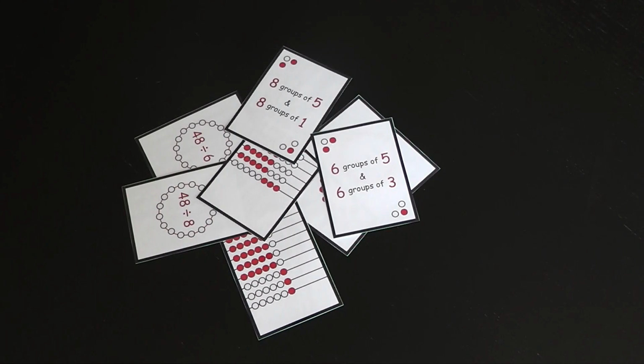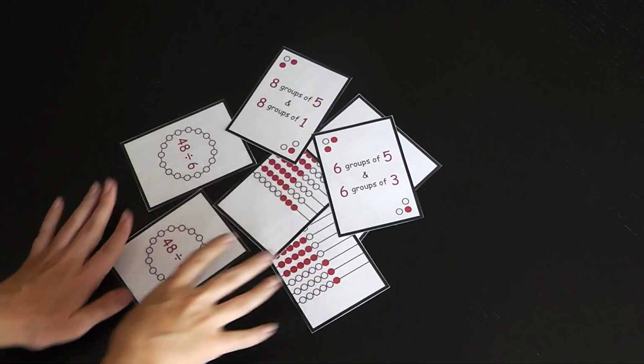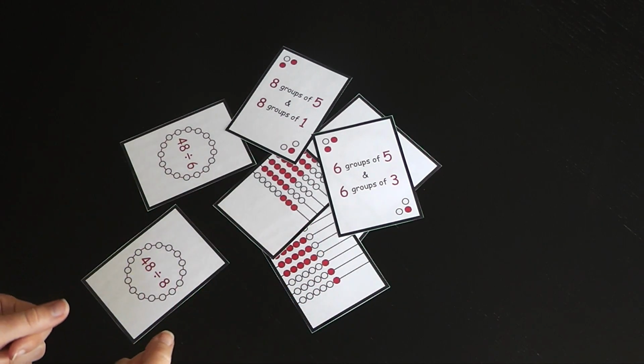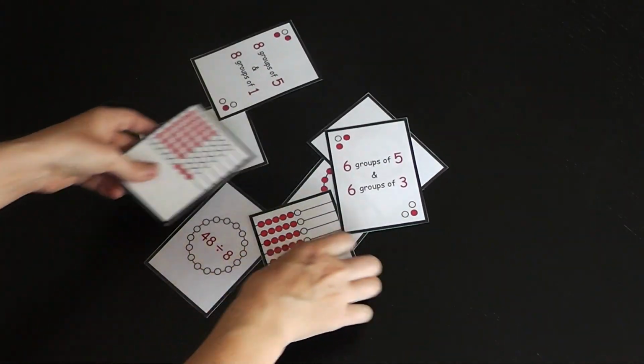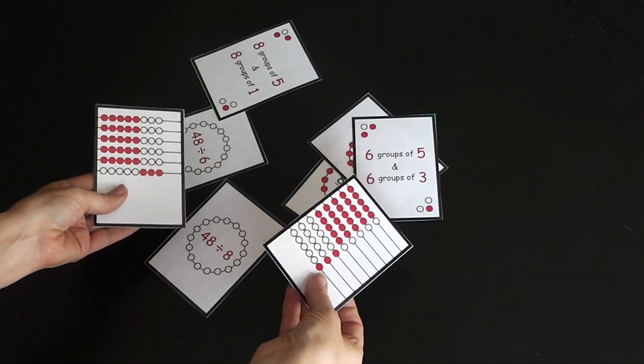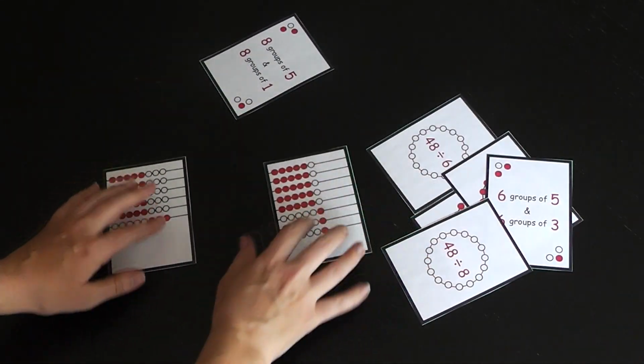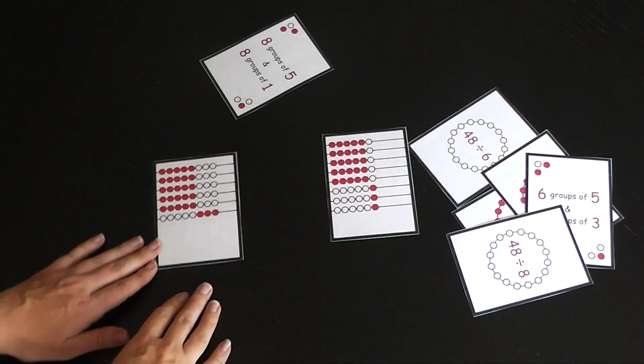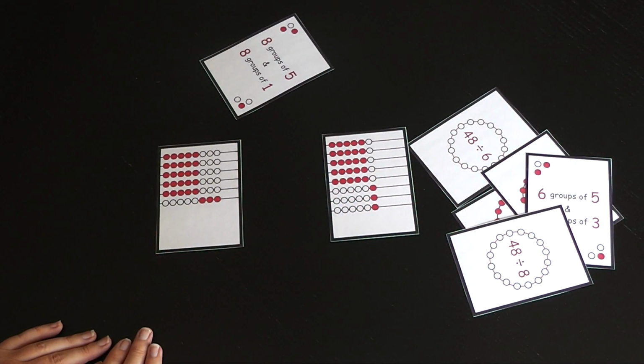So here are just some ways that you can work with the Rekenrek cards for multiplication and division. You can set them up as a math center, so you could put the groupings of families together and the kids have to sort them. So for example, this is going to have two different sorts to it. So I'm going to have my two different Rekenrek pictures, and then I'm going to find the cards that match.